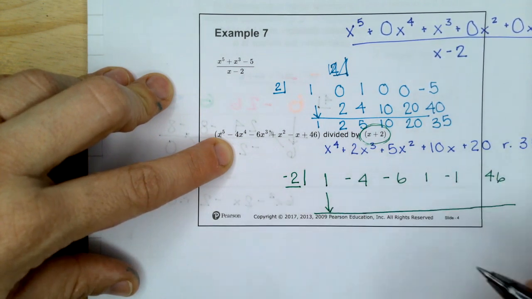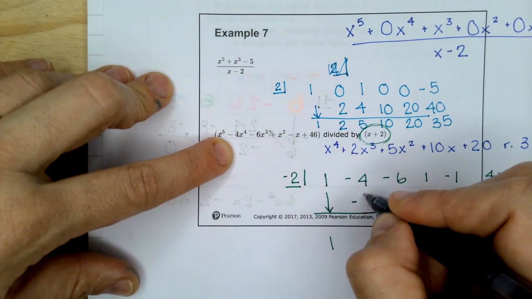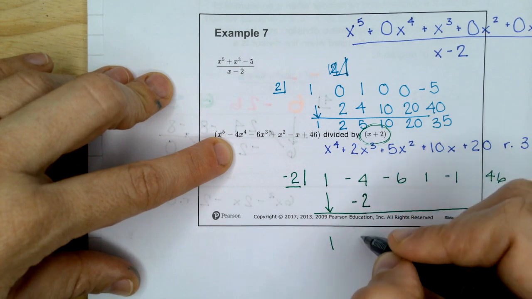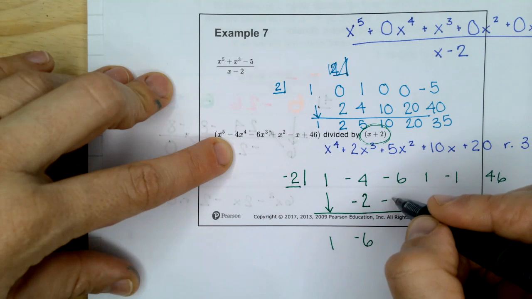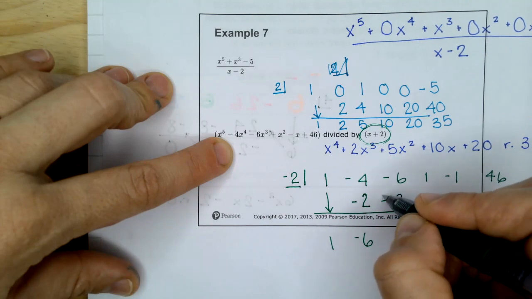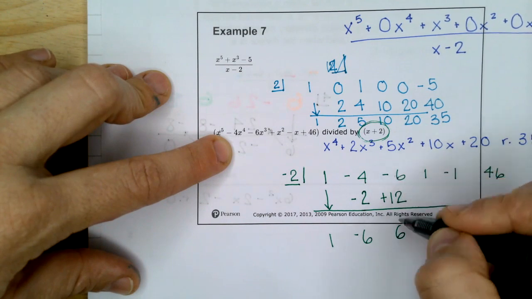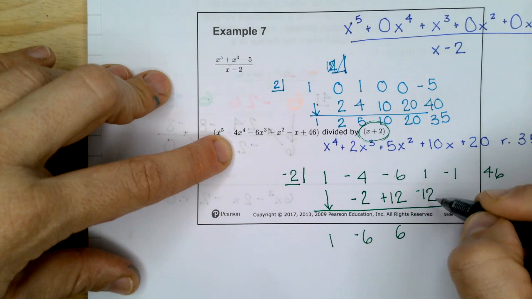Bring that one straight down. 1 times negative 2 is a negative 2. Negative 4 minus 2 is a negative 6. Negative 6 times a negative 2 is a positive 12. I did that last time too. Now I have 6. Positive 6 times a negative 2 is 12, but this time it's a negative 12.